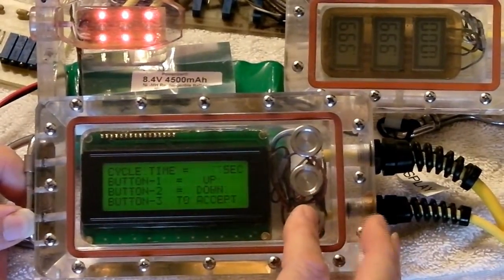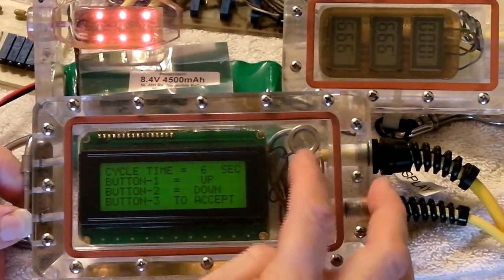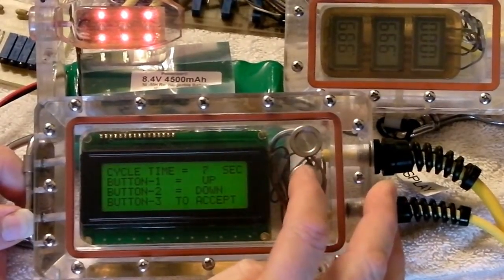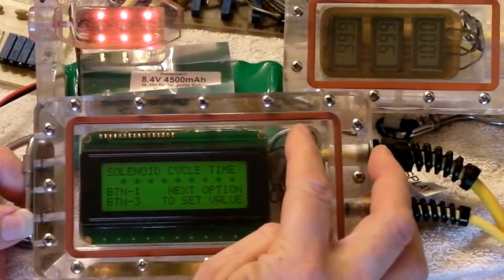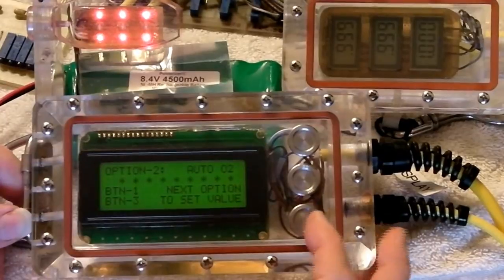6 is a pretty good default, that's why it's set there, and so we're not going to change that, but it changes the same way. Button 1 to move it up, button 2 to move it down, and we'll accept, and then we can move on to the next item, which would be our auto O2 mode.